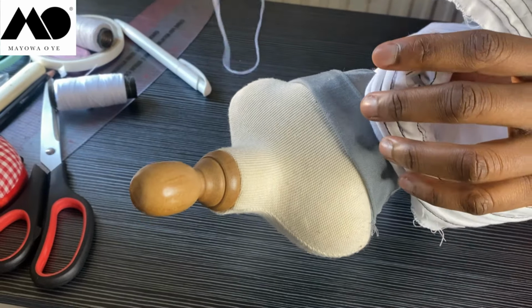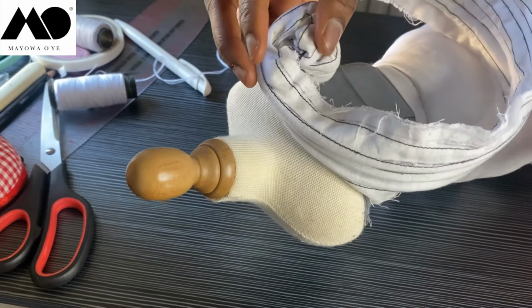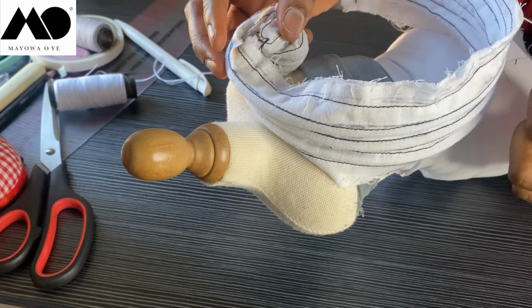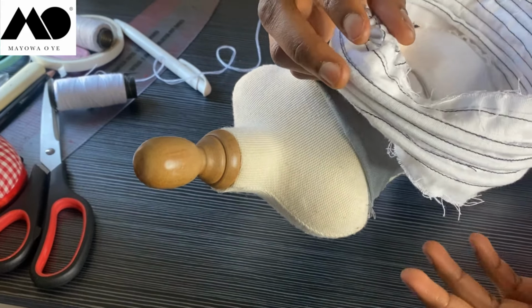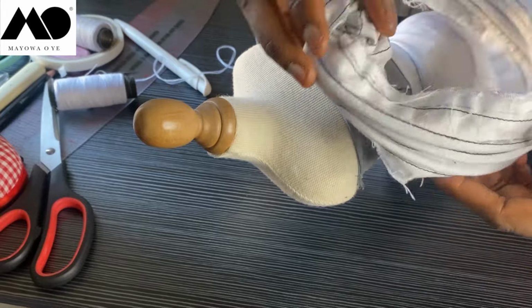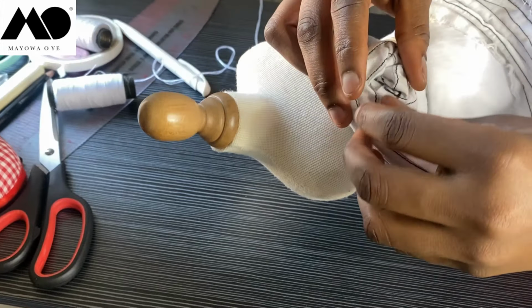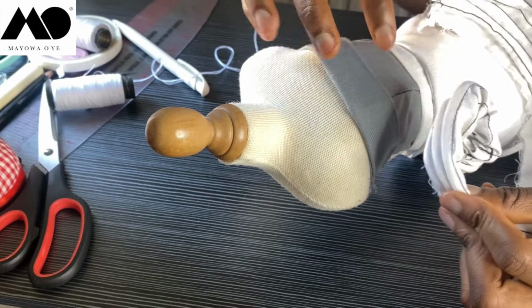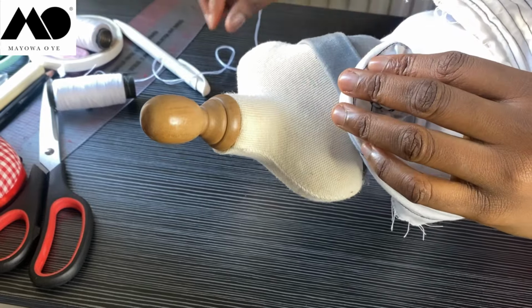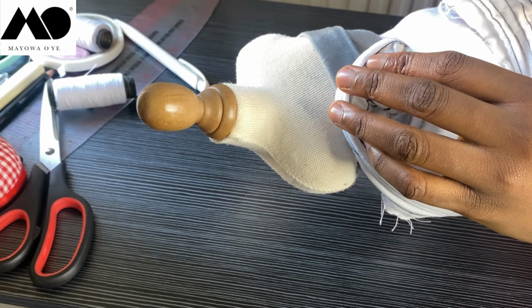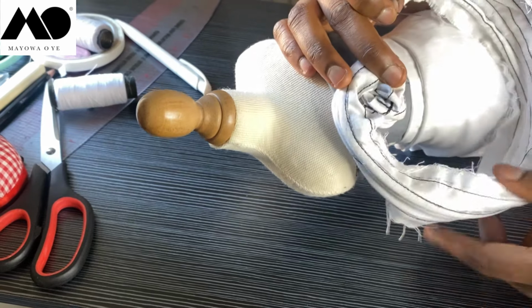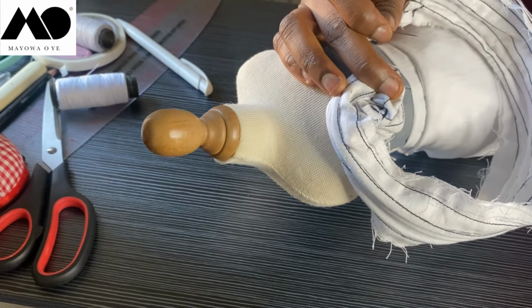Please make sure before you do yours that all of these rough edges are already turned in. I should have done that before sewing this, but it doesn't really matter because it's not an adult dress, it's just for my mannequin. So now I'm just going to place this around the bust area. I'll tack it with my needle and thread right here. Then we'll move on to the next bit of the design.